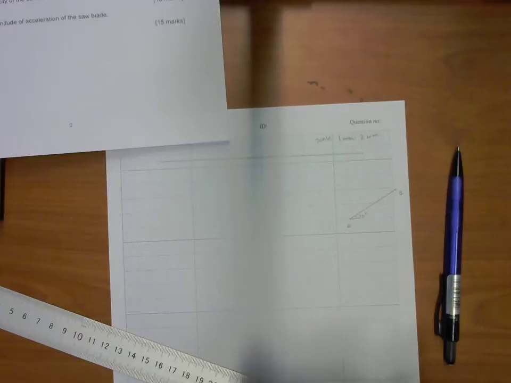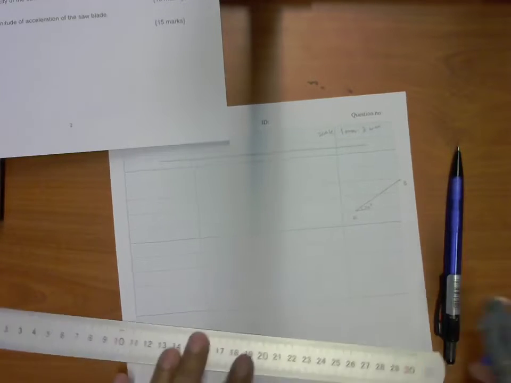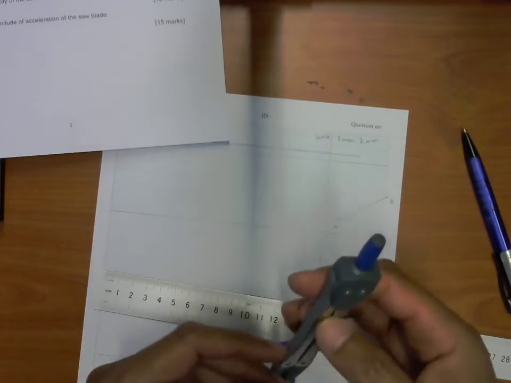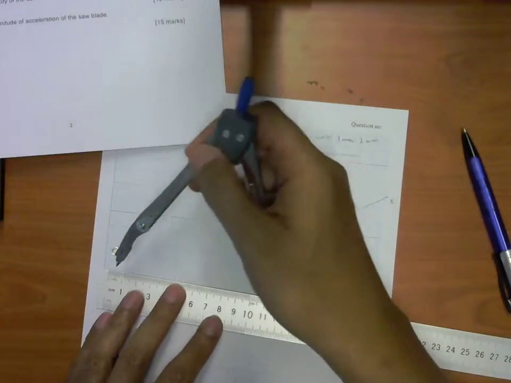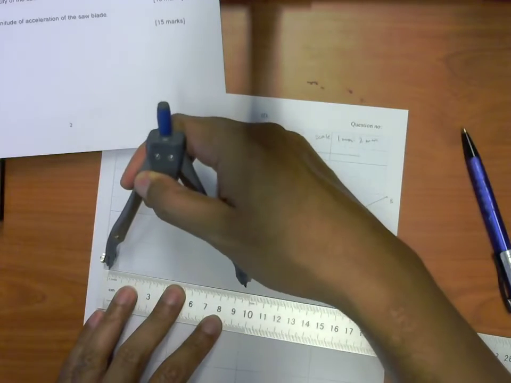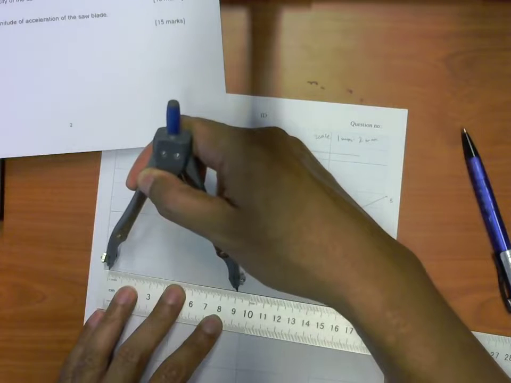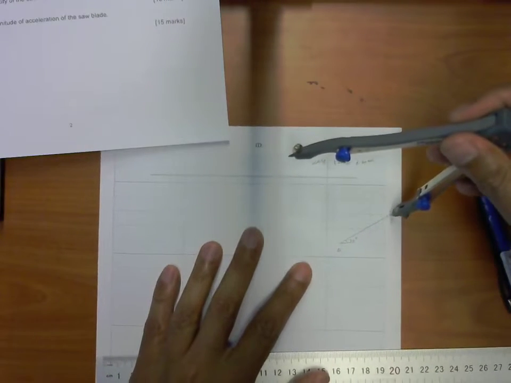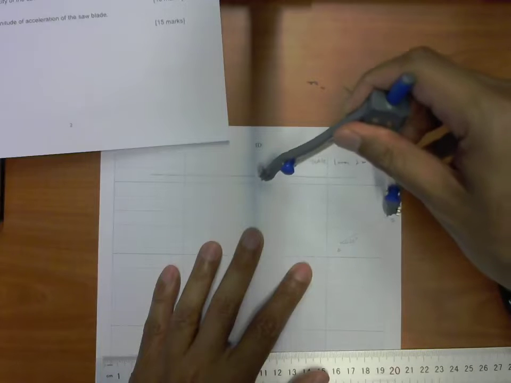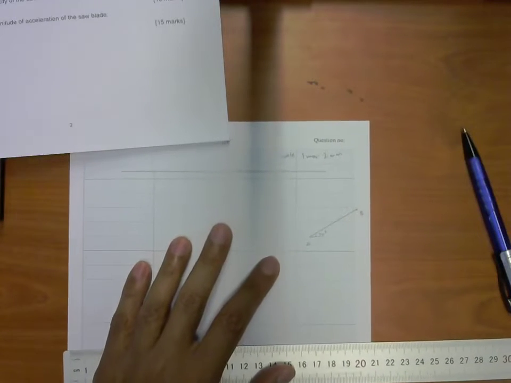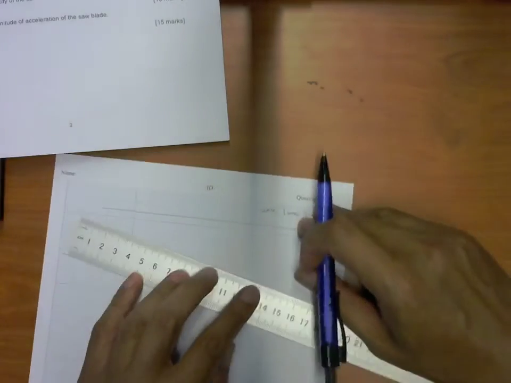Now we have to draw the link BC. So we have to use the compass now. BC is 180, so divided by 2 it is 90. Okay, so this is the angle.